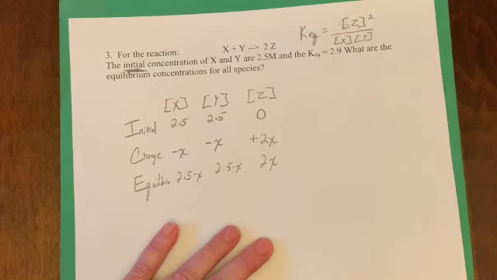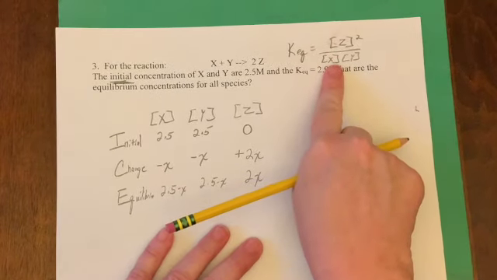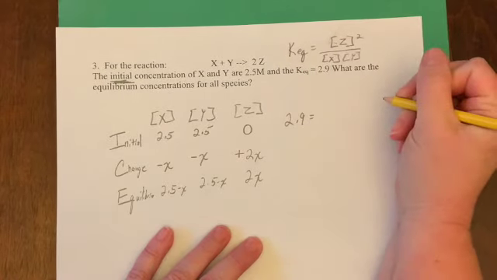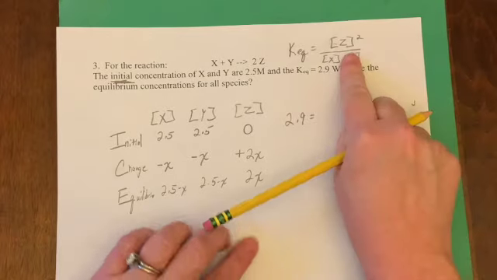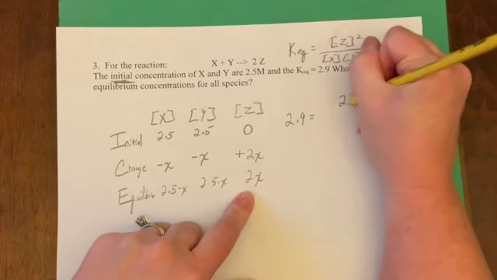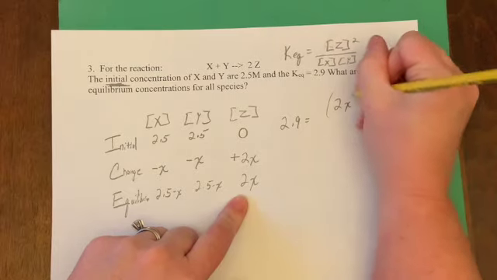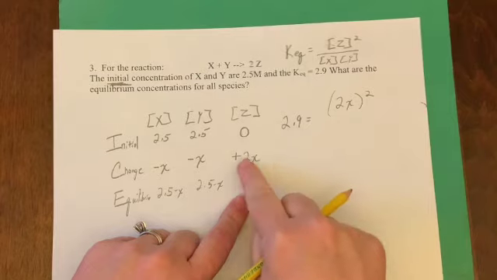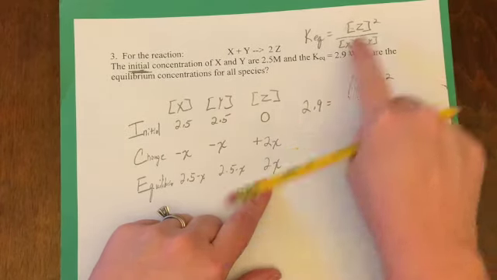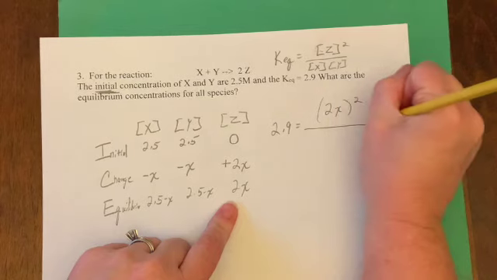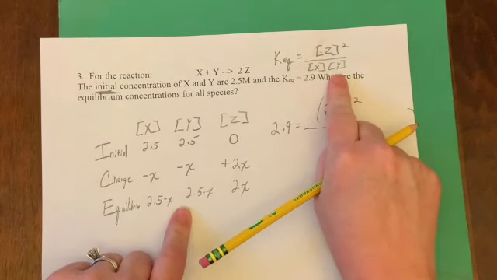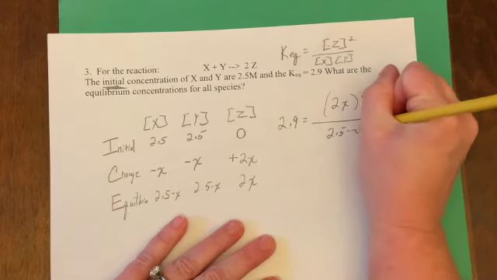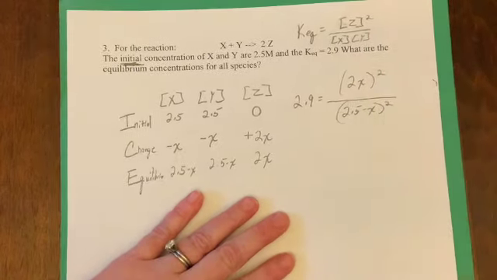All right, I'm now going to put these back into my KEQ expression that's up here. I've given you the value of KEQ, it's 2.9. So 2.9 is going to equal, now whatever Z is, so that's 2x, but I have to square it. So I'm squaring it because that's what I did in my KEQ expression. Don't think just because it's a 2 here that takes care of the 2. You do need them in both places if you're thinking of it that way. Then my x times my y. Well, both of them are 2.5 minus x, so 2.5 minus x, and that's going to be squared.